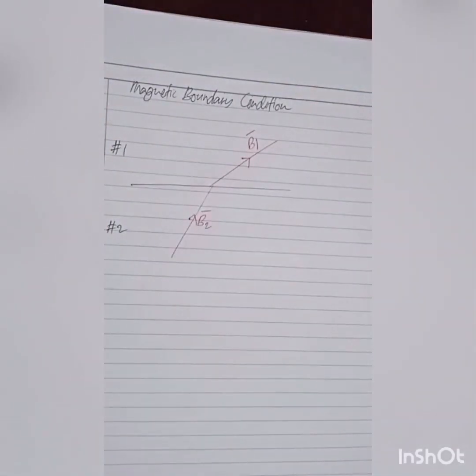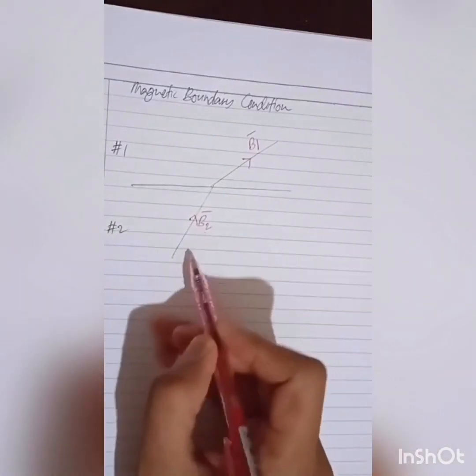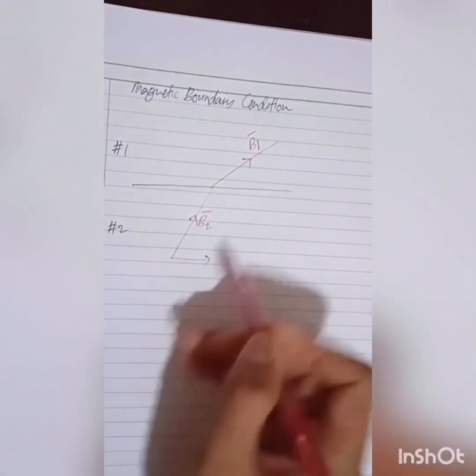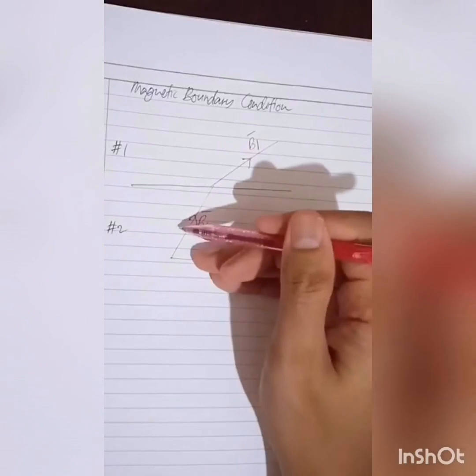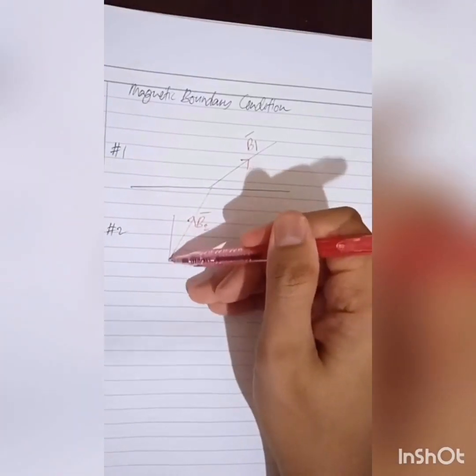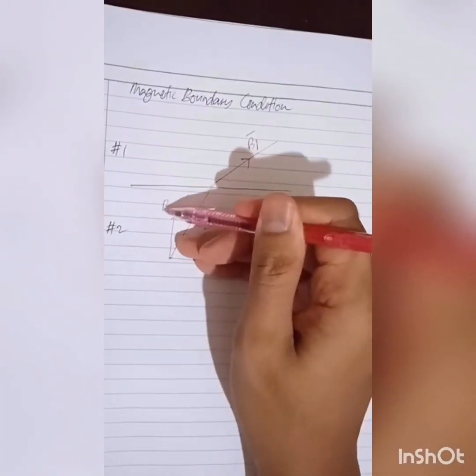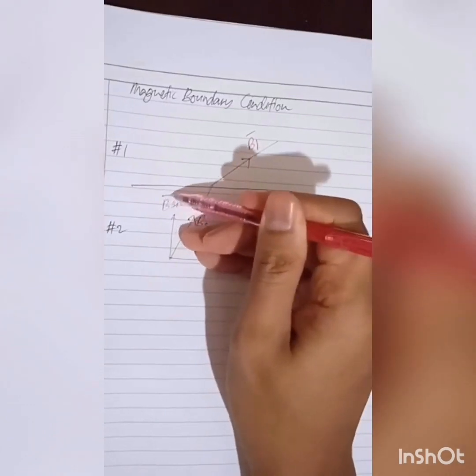Again, as we learned previously, any vector, regardless of magnetic or electric, must have two main components. We can decompose the vector B2 into the B2 tangential component and the B2 normal component.